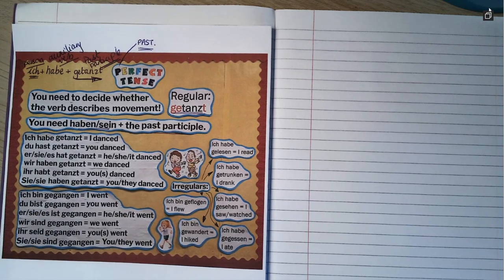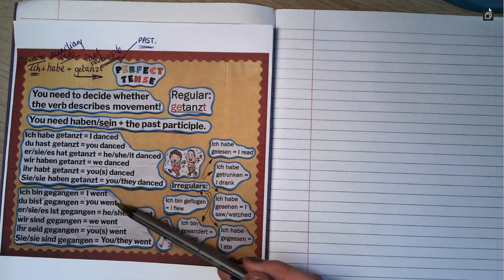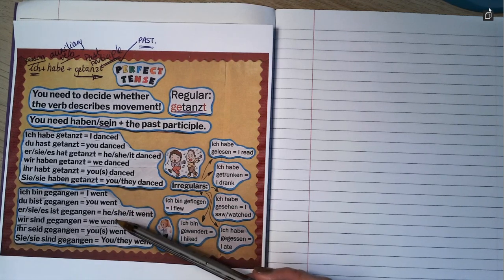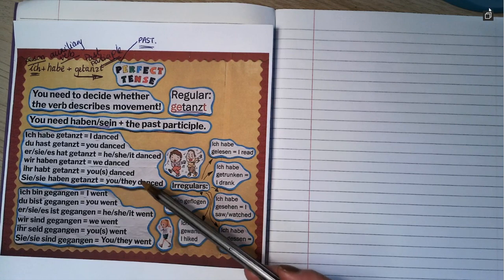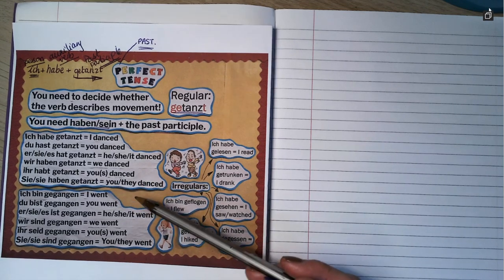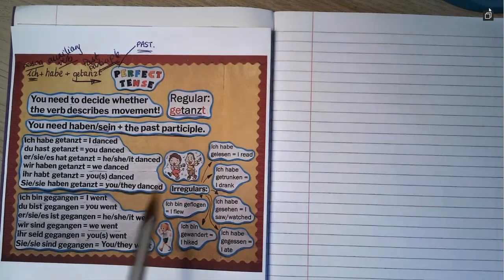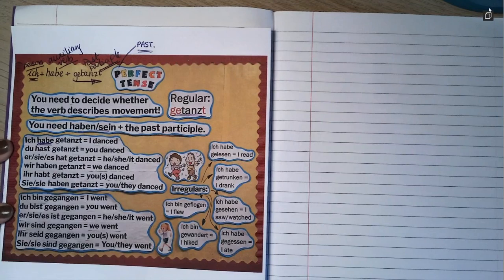Now, what that means is if your verb is not a verb of motion. Verbs of motion actually describe the movement. So they could be to go, to run, to jump. They can be to fall, because that starts in one place and ends in another, obviously, to swim. They actually describe the movement, okay? There are far fewer of those than there are verbs that don't describe movement, obviously. So most of the time, you are going to need haben.